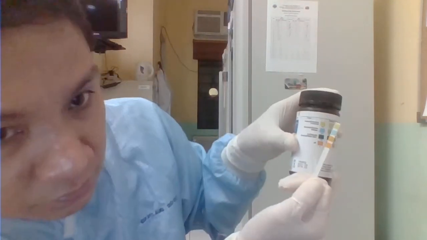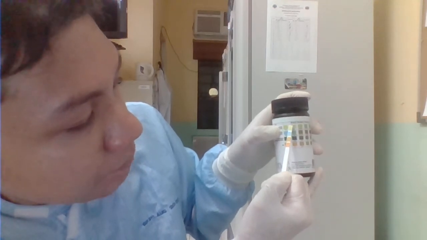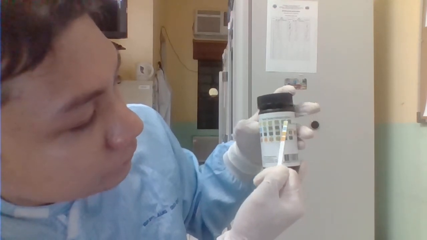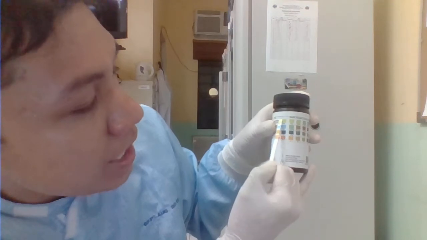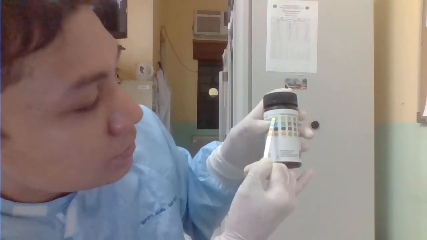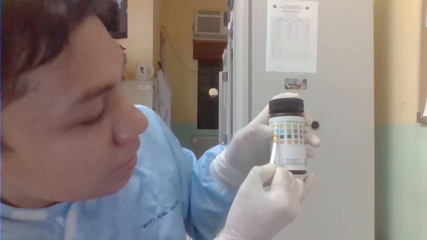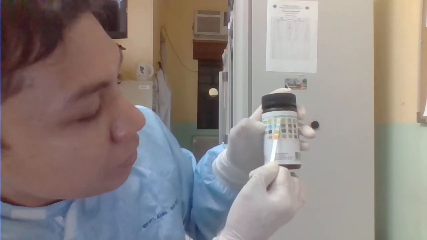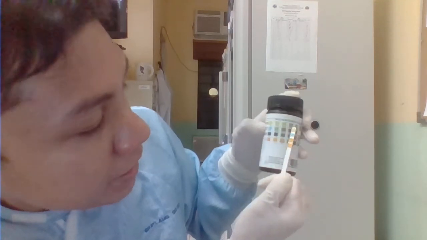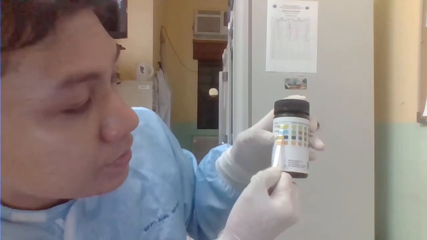Nakikita niyo ba? Okay, so like test for the protein, ito sa taas. So, pinakamalapit dito, hanapin mo, ganyan. Okay, so in this case, negative. Dito siya malapit sa una. So, that's negative na result. For our glucose, the next na test pad, ito, pangalawa. So, hanapin mo ulit kung saan dito pinakamalapit na color niya. So, here, ito pinakamalapit sa kanya, which is negative ang result.